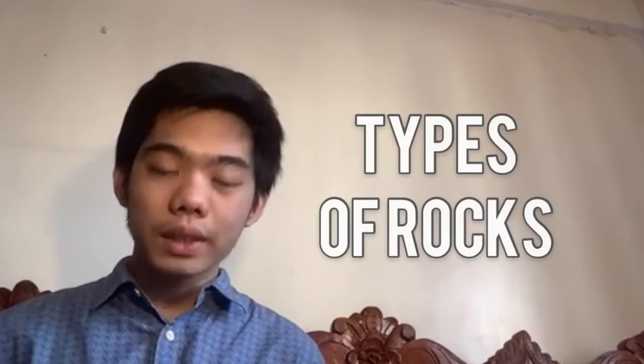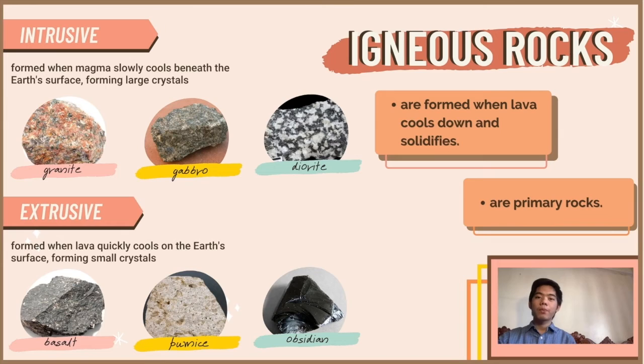Now that we had a quick overview of the types of rock, it's time for us to dig a little deeper. The first type of rock is called igneous rocks. These are called primary rocks and are formed when lava cools down and solidifies. And there are two types of igneous rocks, intrusive and extrusive.